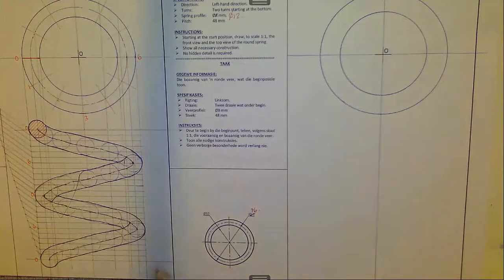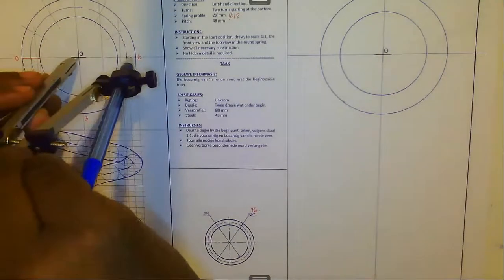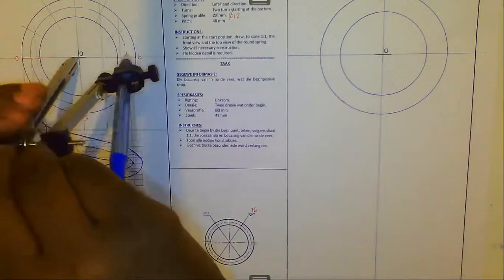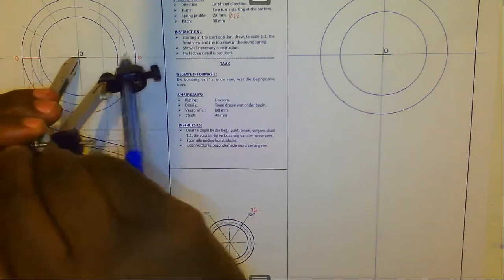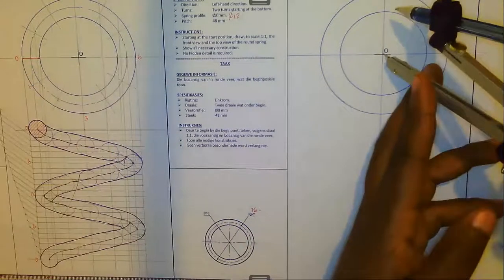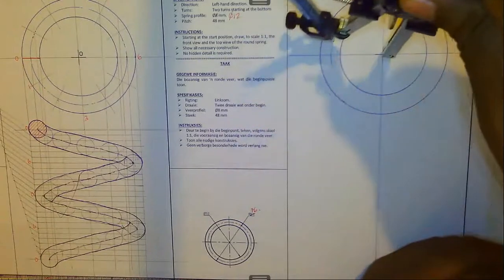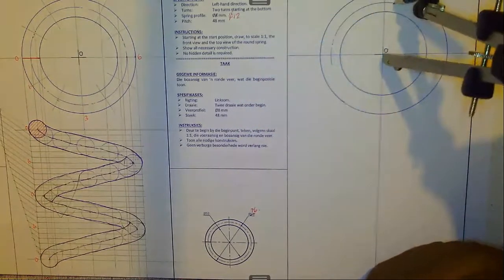Then also find the center, which is 26 plus 6, which is radius 32. This one is defined as the center line as well.